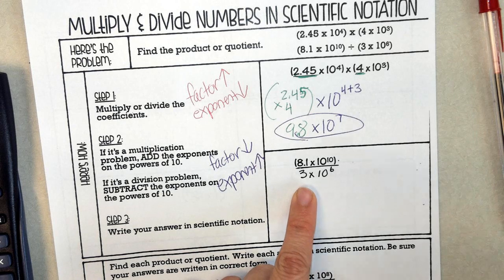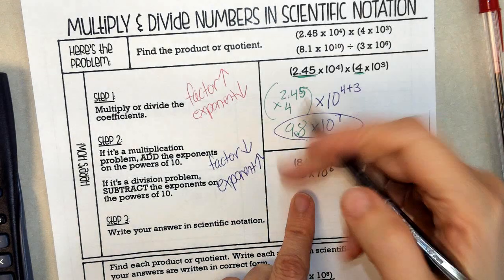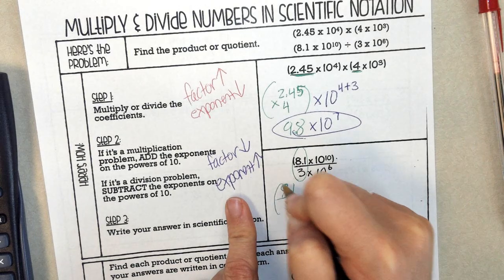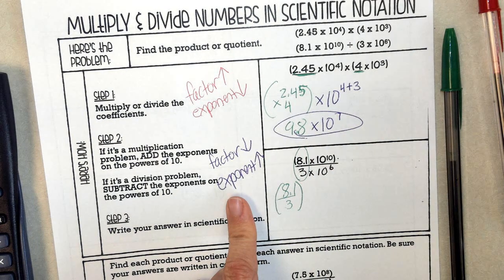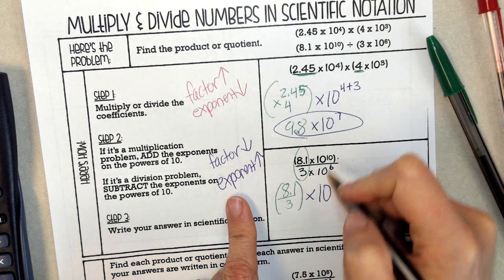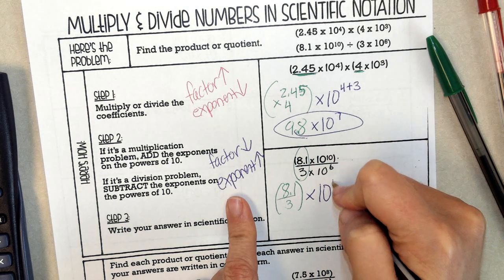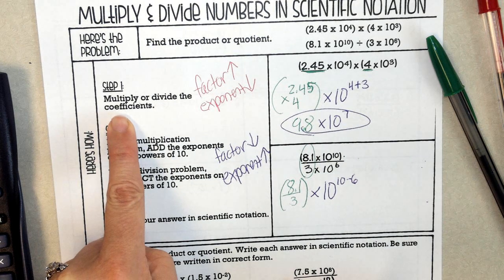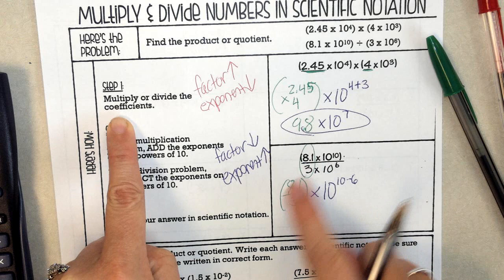So this one, first thing we want to do, since it's division, is divide those factors. Then I look at it and I keep that base of times 10. Since this was division, we're going to subtract our exponents. Don't forget, I just did step 1 in green. I thought about multiplying and dividing.